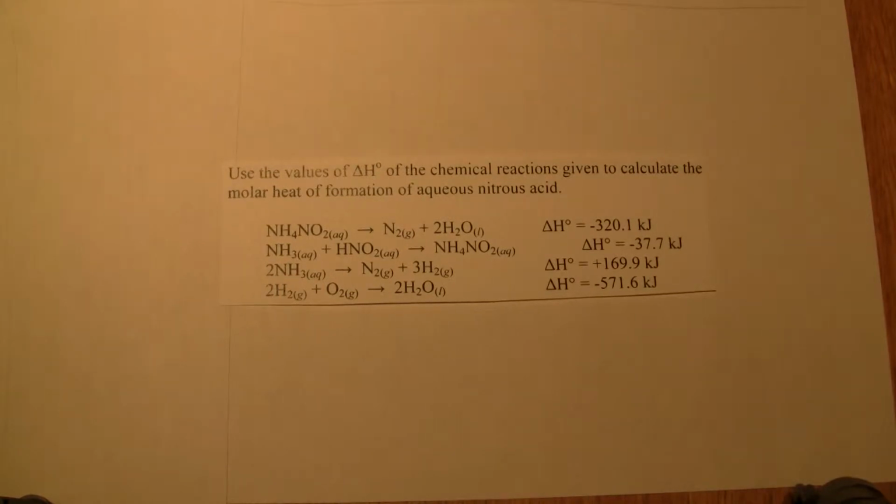Problem. Use the values of the change in enthalpy at standard conditions of the chemical reactions given to calculate the molar heat of formation of aqueous nitrous acid. Those are the equations given.